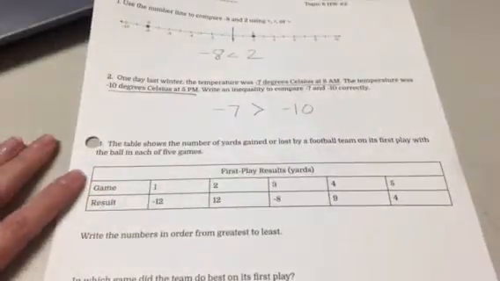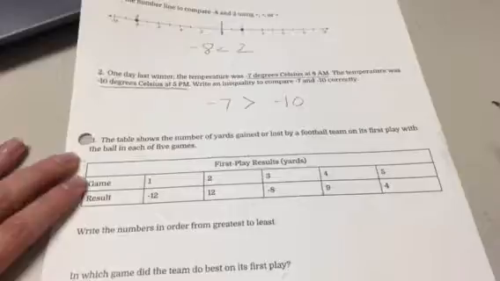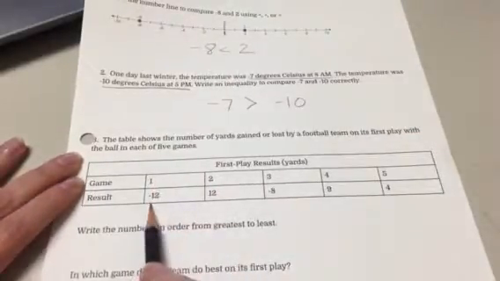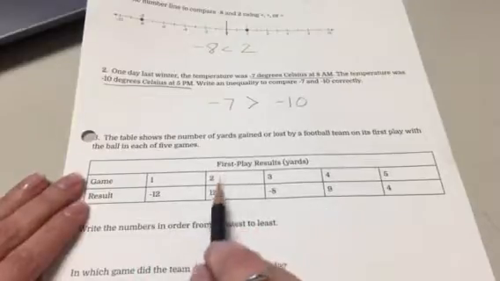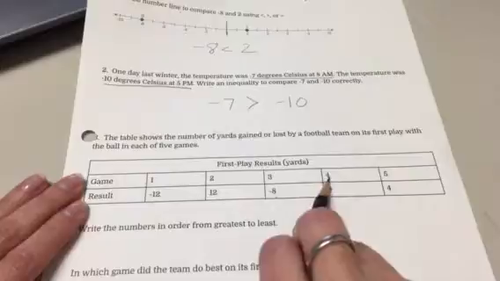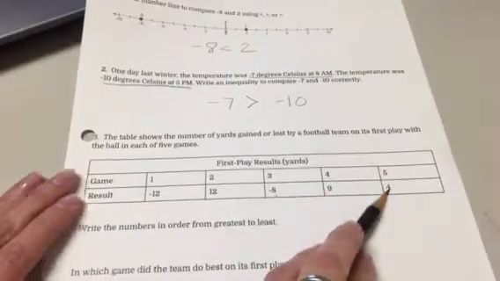Number 3 says the table shows the number of yards gained or lost by a football team on its first play with the ball in each of the 5 games. So in game 1, they lost 12 yards. Game 2, they gained 12 yards. Game 3, they lost 8 yards. Game 4, they gained 9 yards. And in game 5, they gained 4.